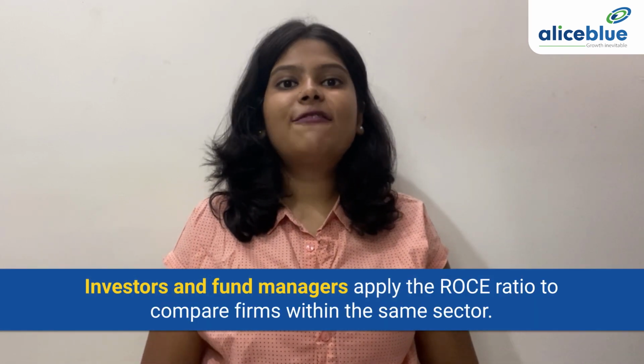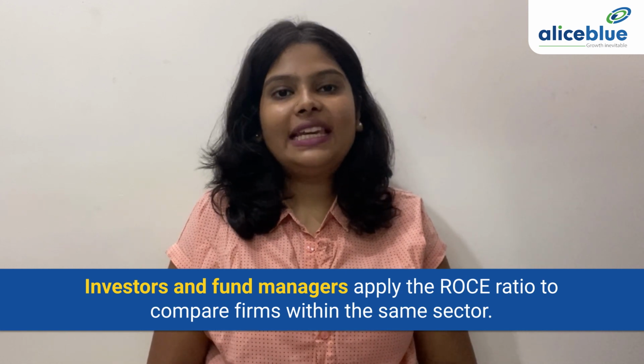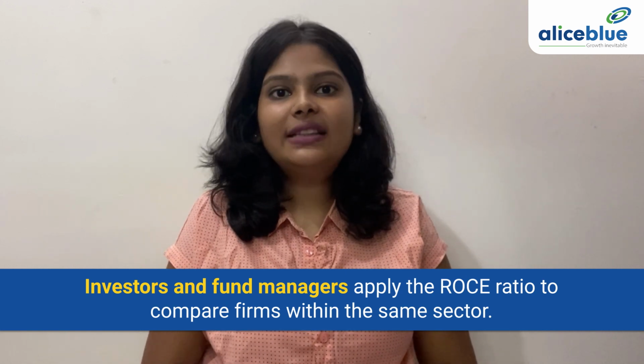Now let's see how ROCE is used while investing. It is used by investors and fund managers to apply the ROCE ratio to compare firms within the same sector. This helps them to decipher which company is using its money most effectively to generate healthy returns. Now this can help them make informed decisions about investing.